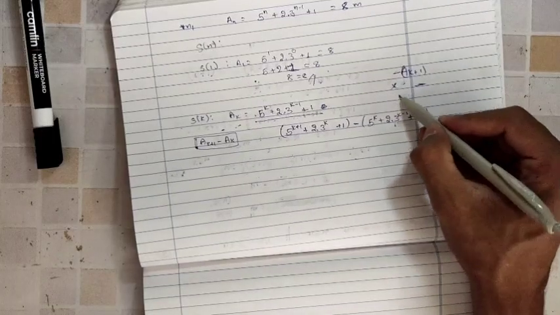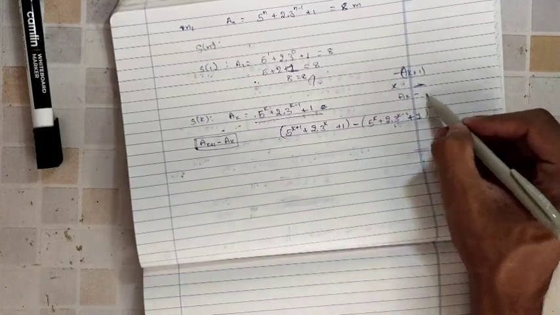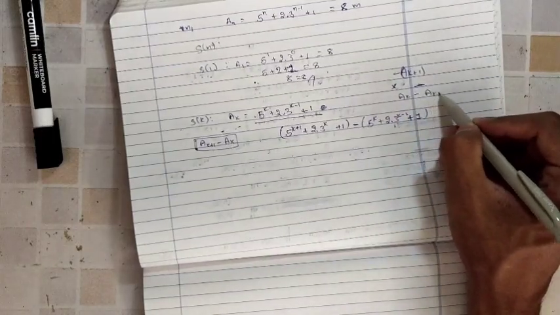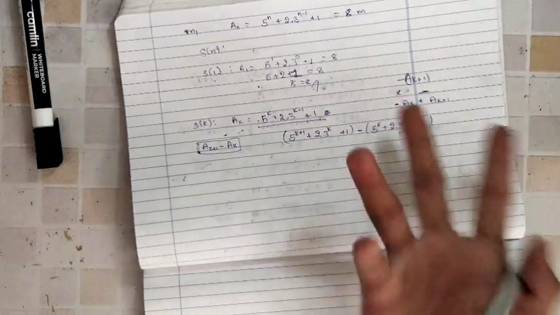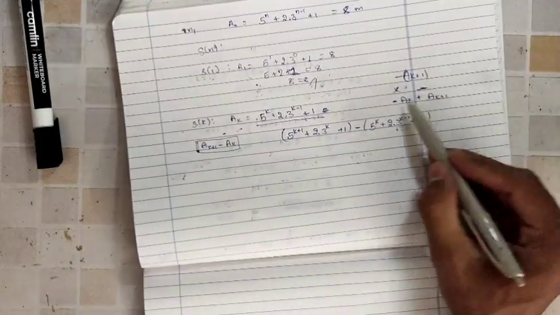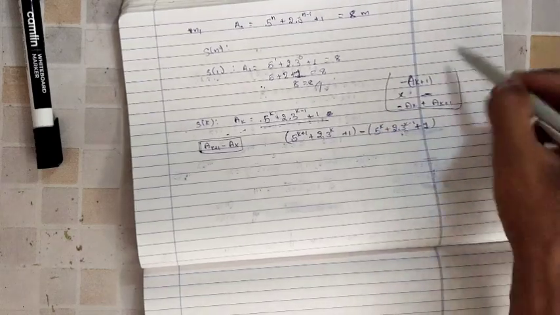So it was a of k minus a of k plus 1. If I multiply with minus, this will be minus, this will be plus, and then I rearrange it as a of k plus 1 minus a of k. You understood, right?